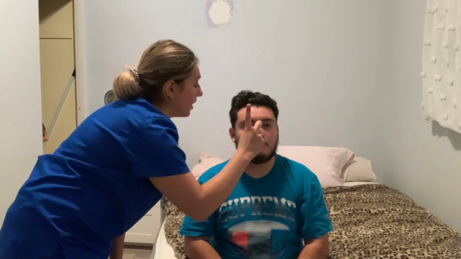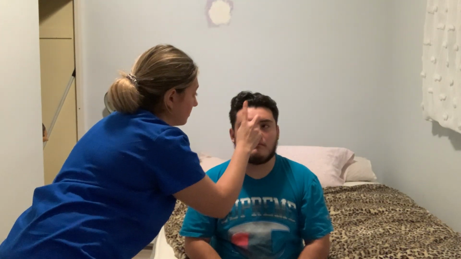So I'm going to ask my patient to go ahead and look at an object. Can you go look at that lamp? And then go ahead and look at my finger. Good. And then next, I'm also going to test my patient with the 6 cardinal fields of gaze. So I'm going to ask my patient to follow my finger in 6 different directions. Okay, and that is parallel right there.